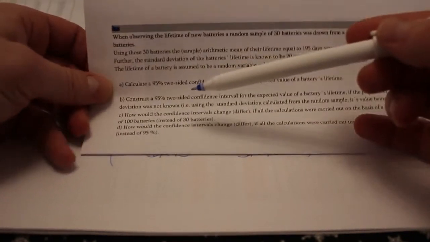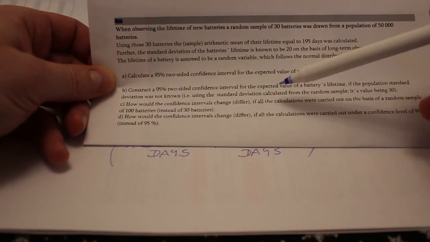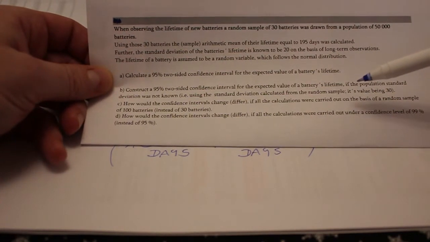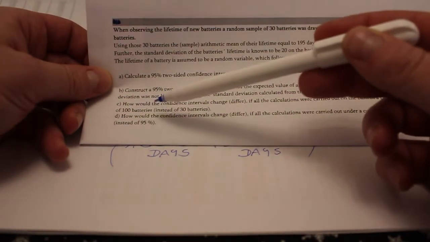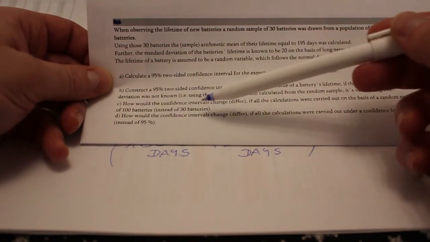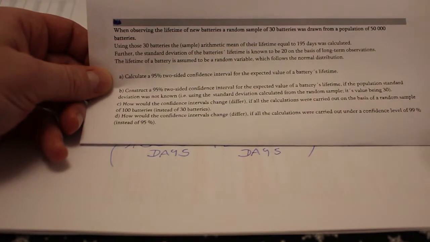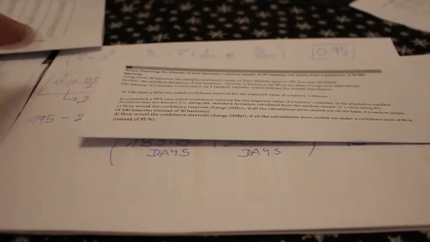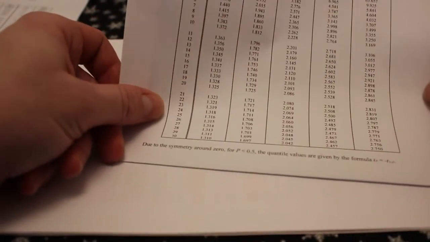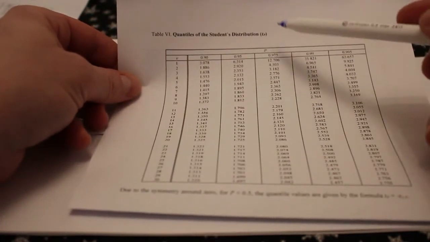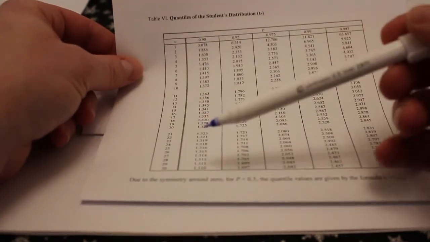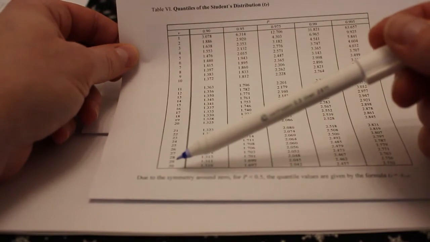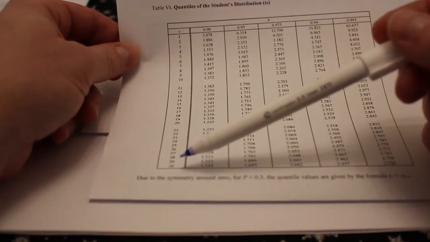Okay, how would the confidence intervals differ if all the calculations were carried out on the basis of a random sample of 100 batteries instead of 30 batteries? It's very important to know that if you check the tables with student distribution, student quantiles t_p are tabulated to 30 degrees of freedom.